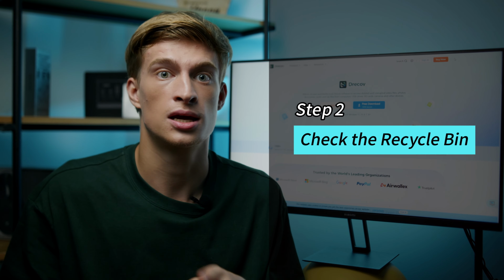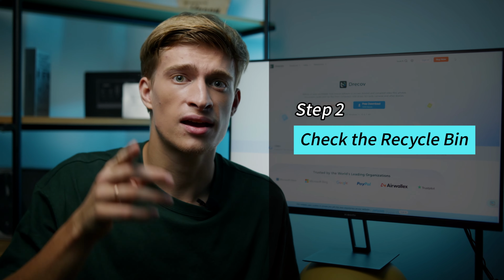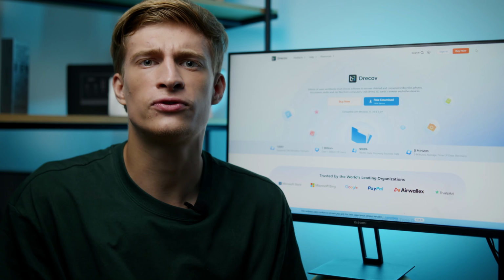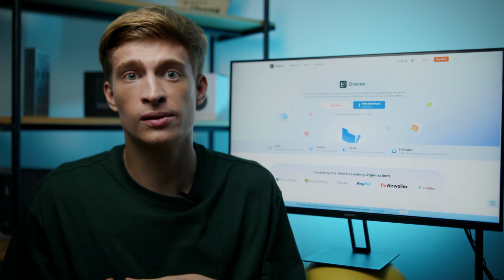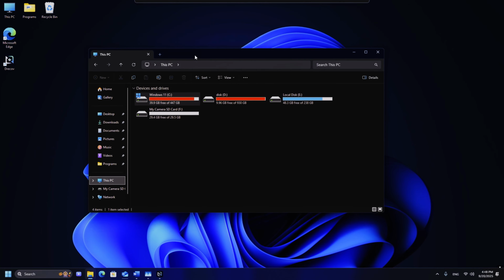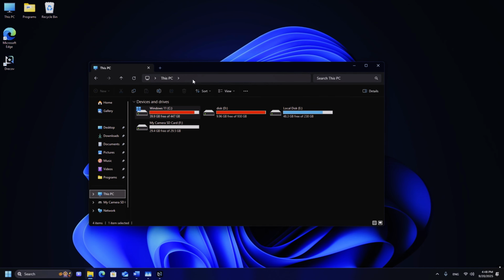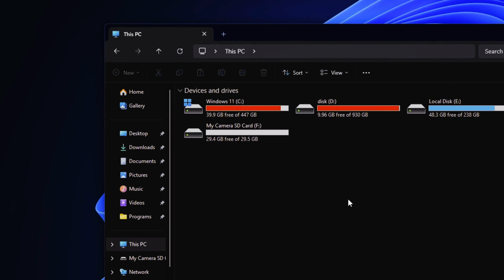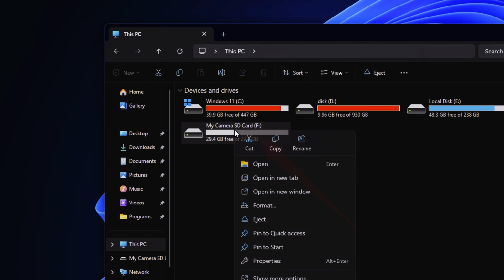Step 2. First try. No software needed. Check the recycle bin. Alright, let's start with the easiest fix. No software, zero skills required. If you deleted files from the SD card after plugging it into your computer, those files might still be in the recycle bin. For Windows, let me show you how to check that first, because it's the fastest way to rescue files. See that? I just plugged in the SD card. That's right there, labeled as my camera SD card. Now let's open the recycle bin.